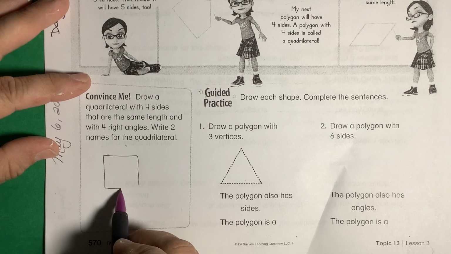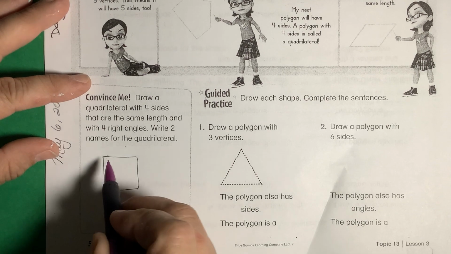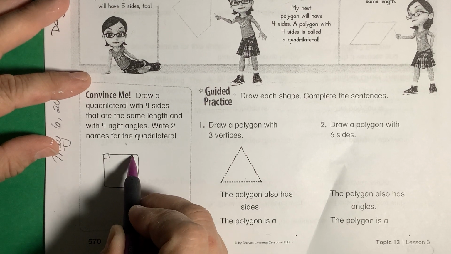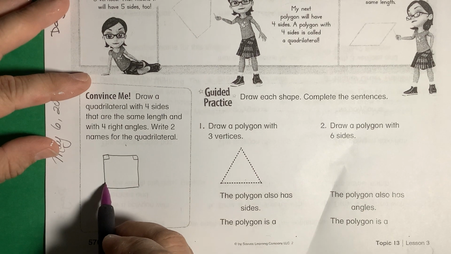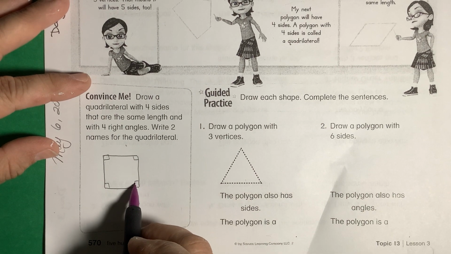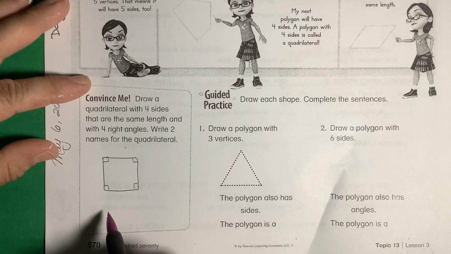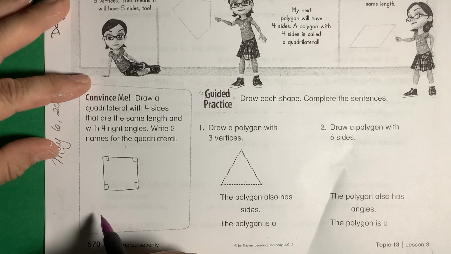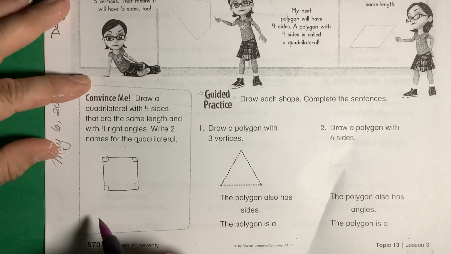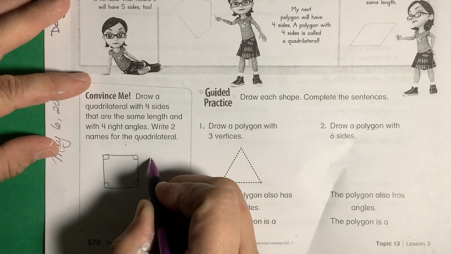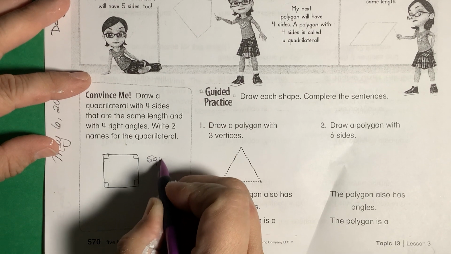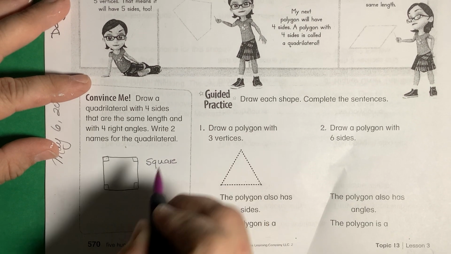And I'm going to try to do this as neatly as possible. But we're going to put these little marks here to show that these are right angles. And all our sides are the same length. What is the name for this quadrilateral? Right, it is a square. Okay, a square.